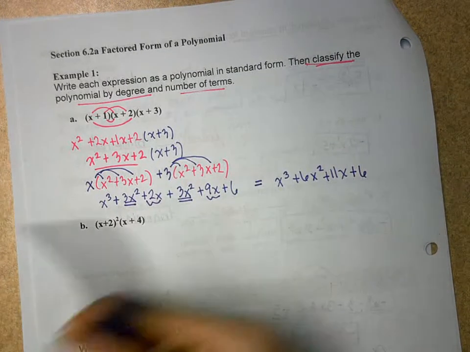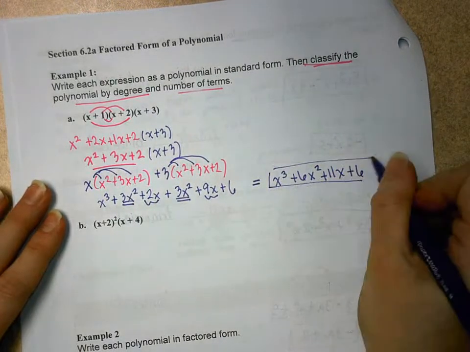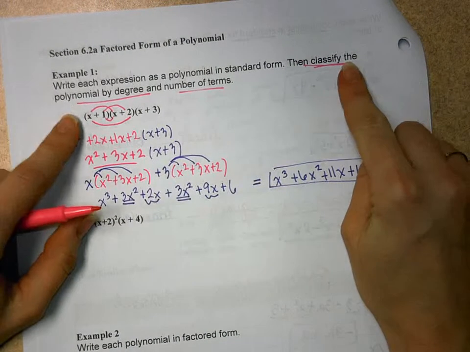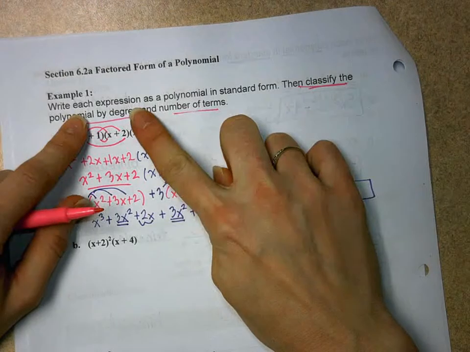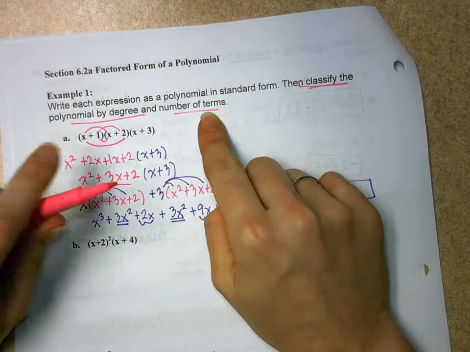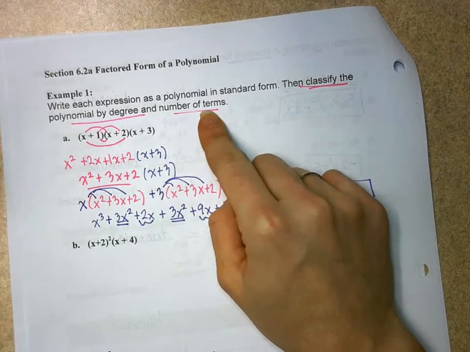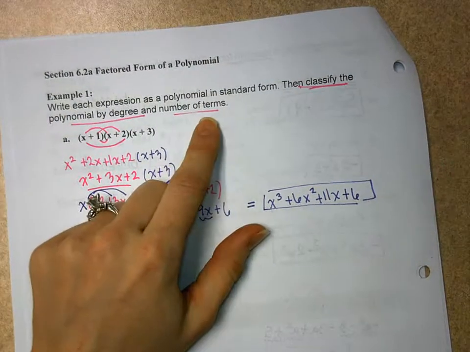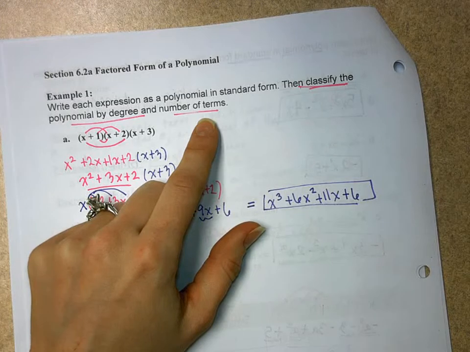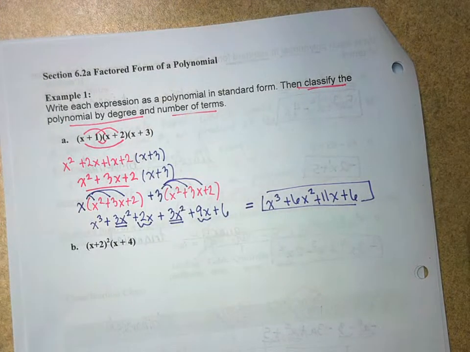Now, after we have that in standard form, the directions say then classify the polynomial by degree and number of terms. One thing to be aware of, sometimes in your homework they will just say classify by the degree, or sometimes just by the number of terms. It's recognizing that you understand what the first name represents and what the last name represents.